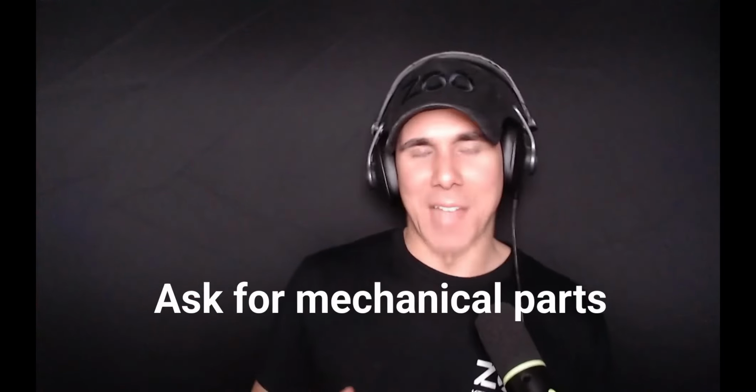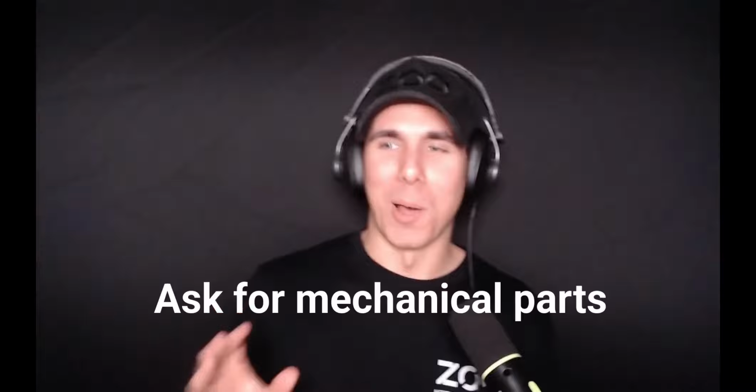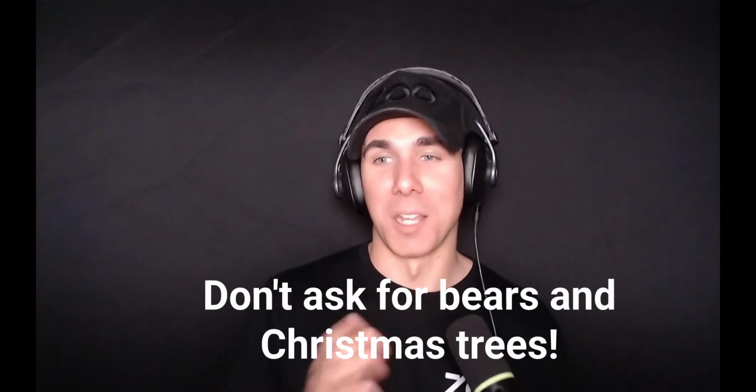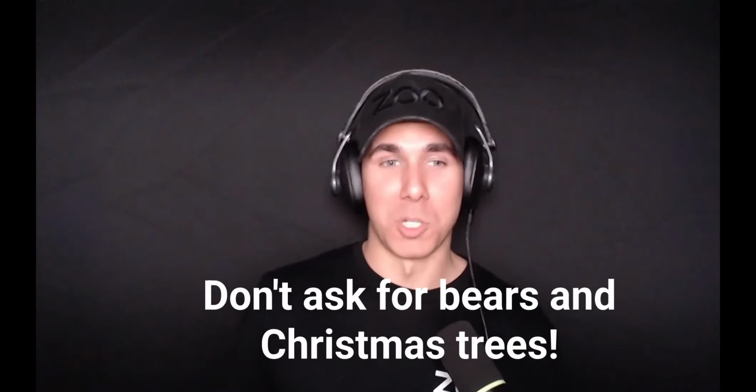Don't ask for eccentric objects out of the model. We've trained our model on traditional mechanical parts such as fasteners, bearings, connectors, gears. So ask it for those. Don't ask it for a bear or a Christmas tree, because it's not going to do so well right now. In the future, it very well could. It's just that's not what we focused on in the short term.